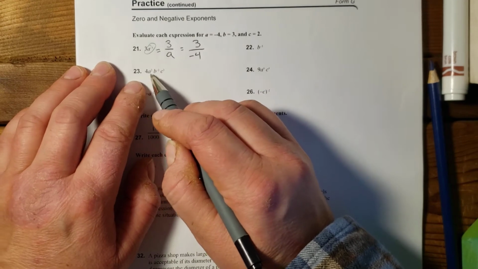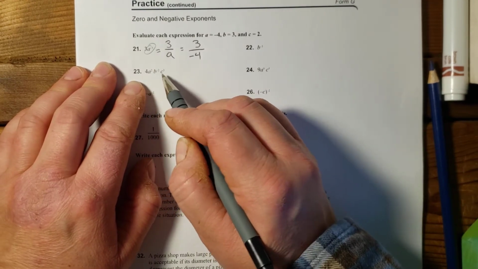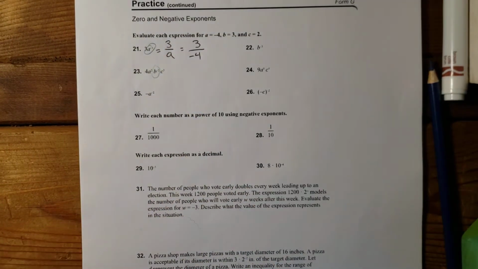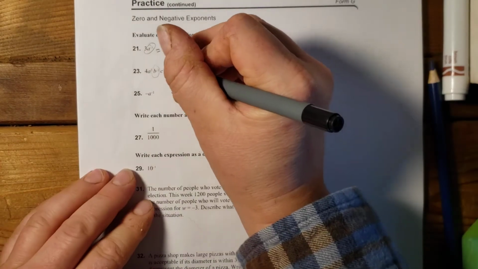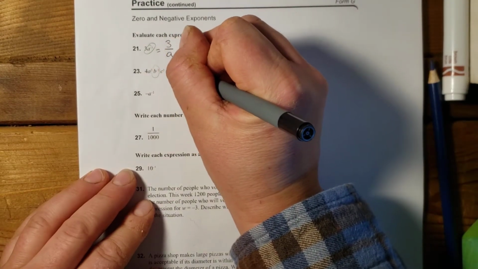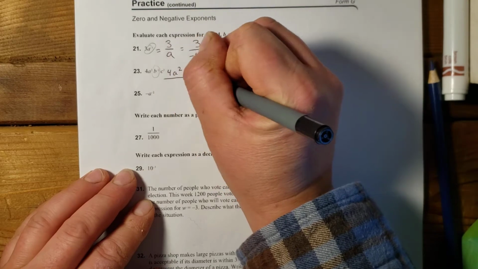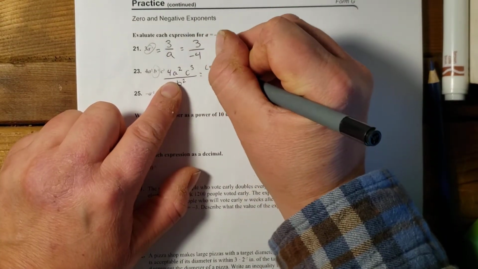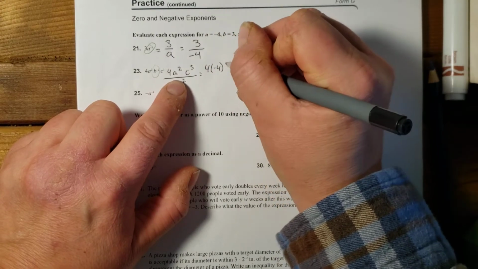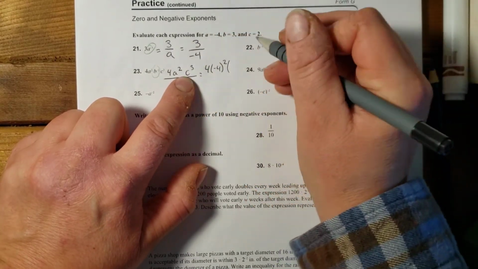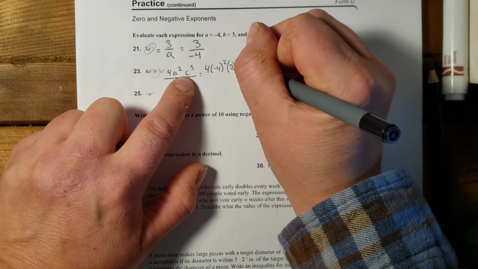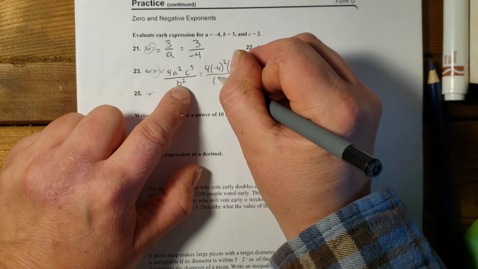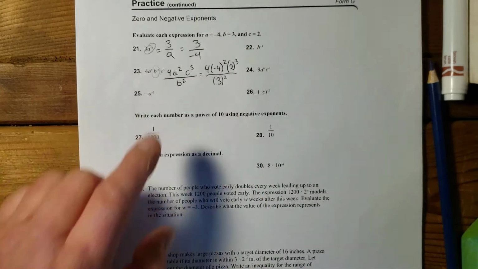We have 4a squared, b to the -2, c to the third. So we're going to go ahead and switch this one because it has the negative exponent to the other side of the fraction. So if I rewrote that, that would be 4a squared c to the third all over b squared. And then let's go ahead and replace them. So we have 4 squared times 2 to the third all over b is 3. So b squared is 3 squared.